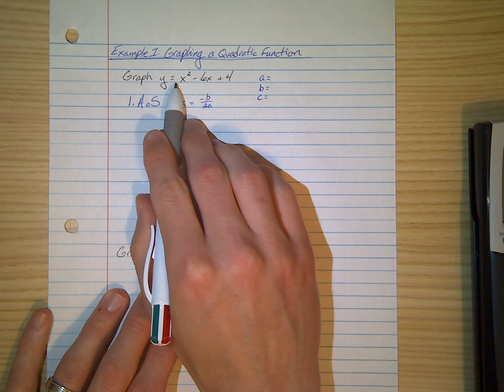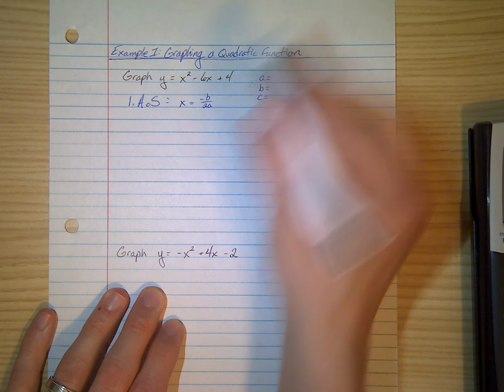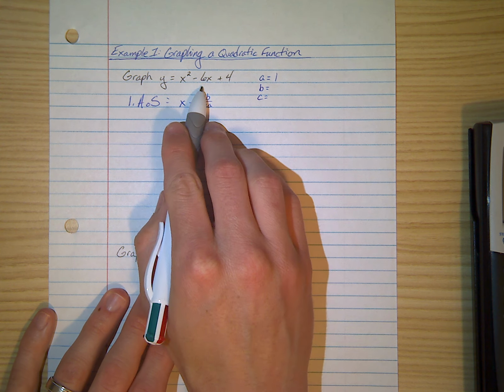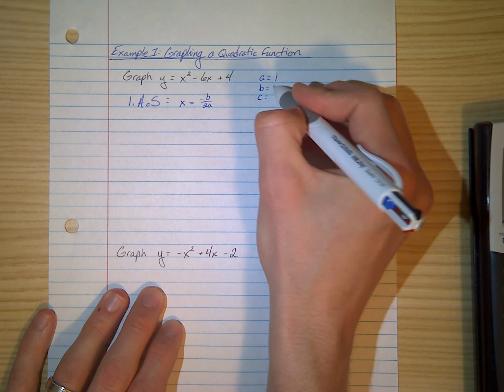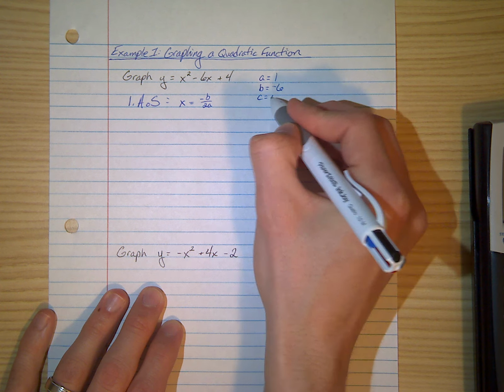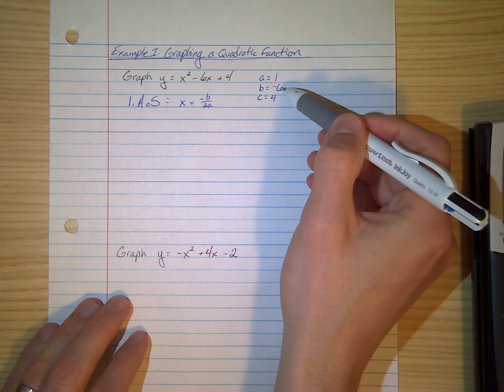All right, so a is always in front of x squared. Well, there isn't a number, so that means it's 1. B is the number in front of the x. Well, it's not just a 6, it's a negative 6. Okay, so don't forget the negative sign. And c is 4.